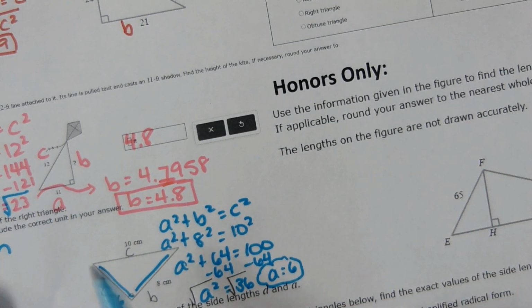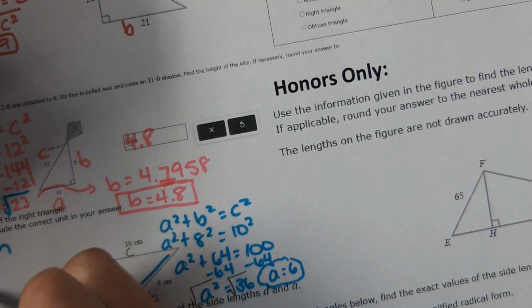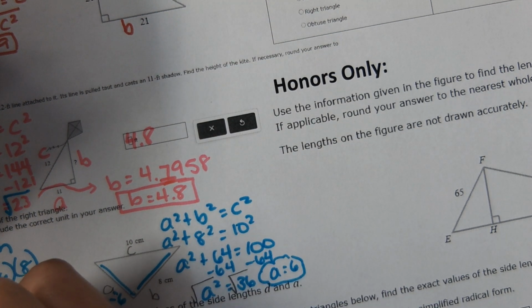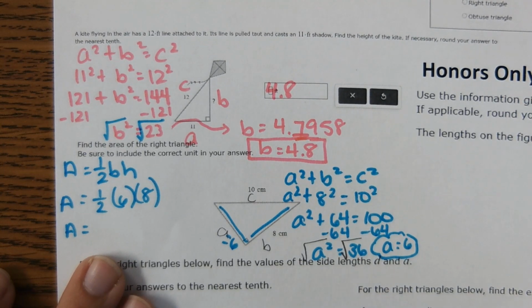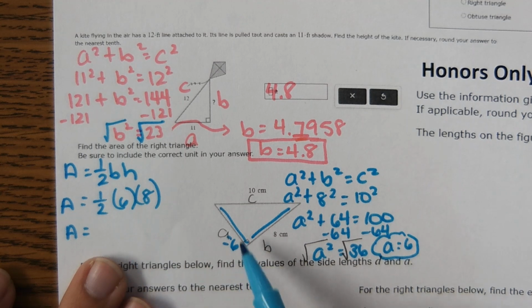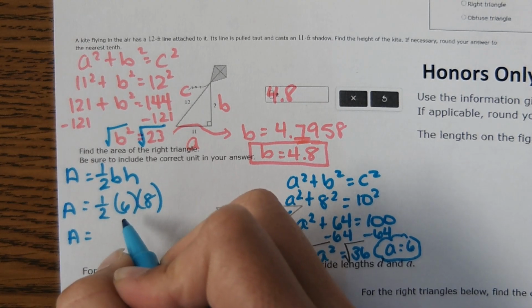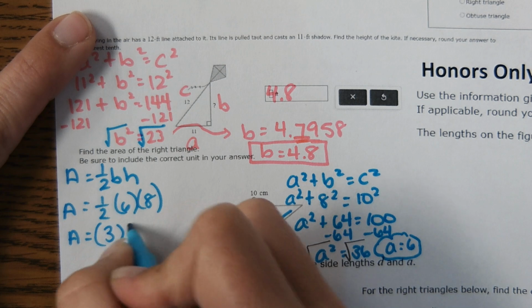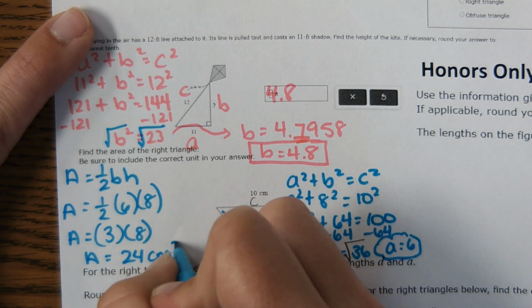So then once we have this length, we can put it in the equation for area of a triangle. So area equals 1/2, the base is 6, and then the height is 8. Oh, sorry, I didn't realize it wasn't in the frame. So 1/2 base times height, base and height of the triangle. And then for this, you can multiply these in any order. You can plug it in a calculator, but 1/2 of 6 is 3 times 8, and then area equals 24 centimeters squared.